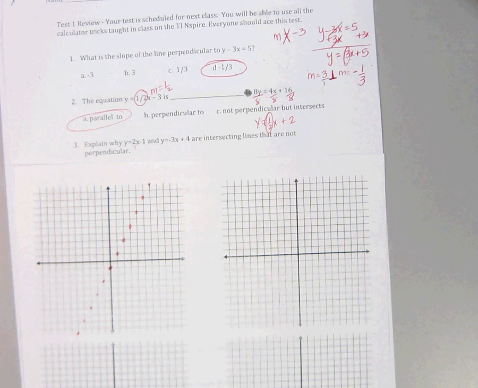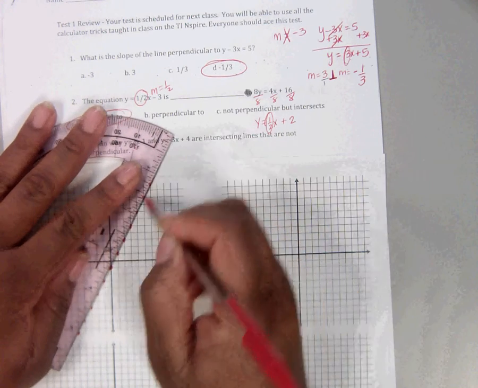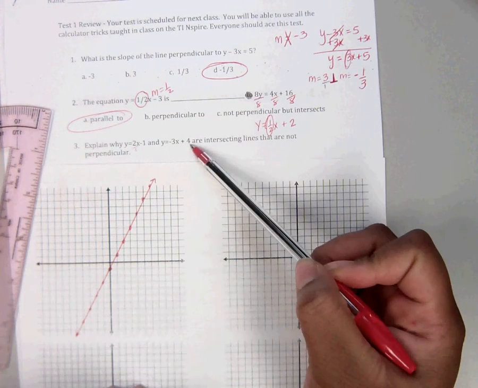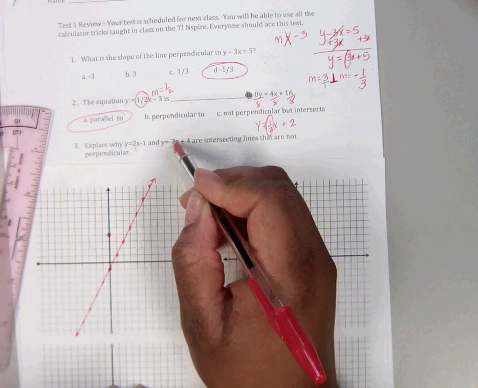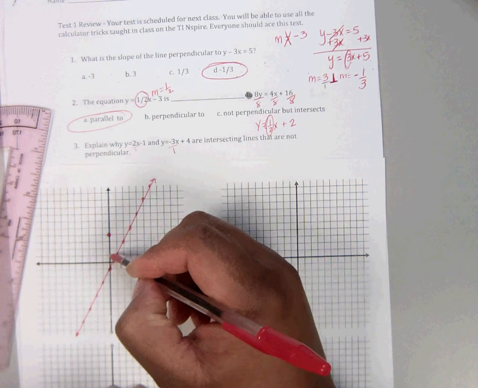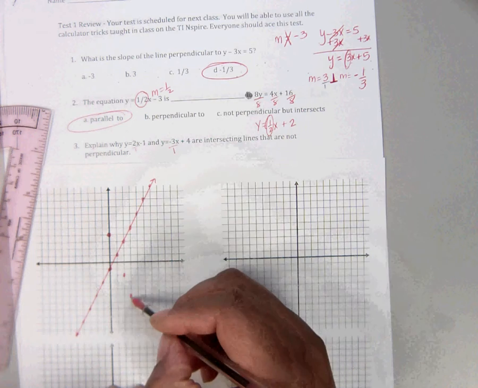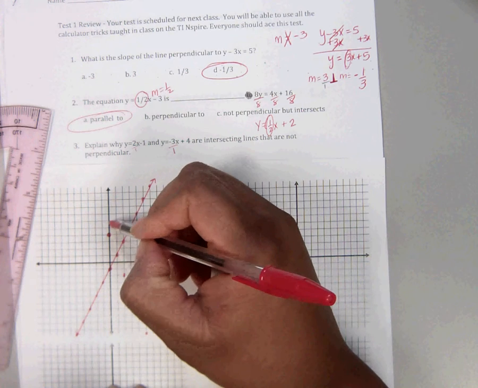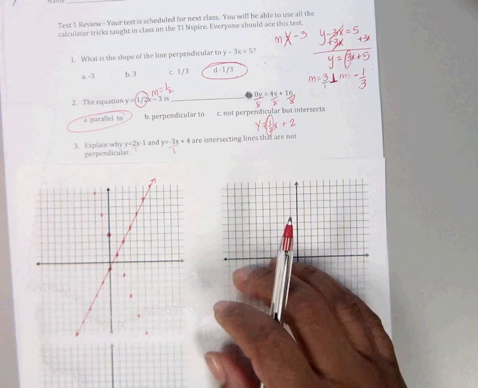So I'm getting my protractor, and I'm going to use it to connect my line. Now we do the second one. Go to 4. 1, 2, 3, 4. Now I am going to plot slope -3 over 1. So that is down 3 to the right 1. Remember, the negative only belongs to the top, not the bottom. Go the opposite way. 1, 2, 3. Connect my line.